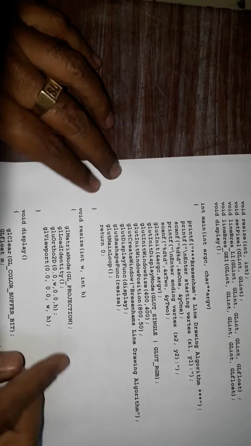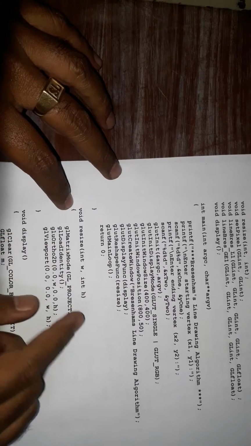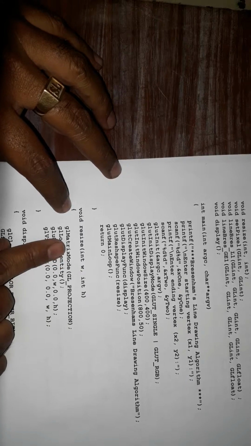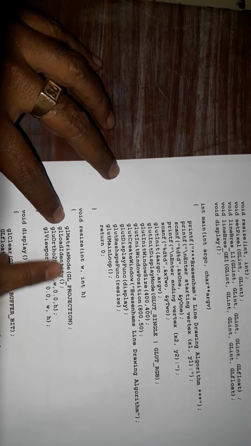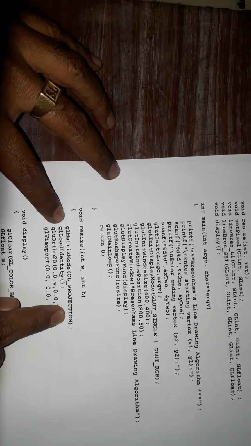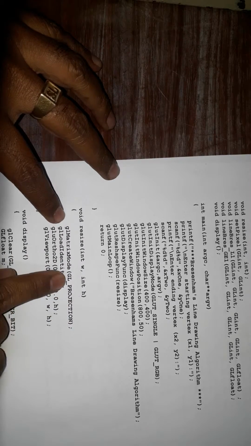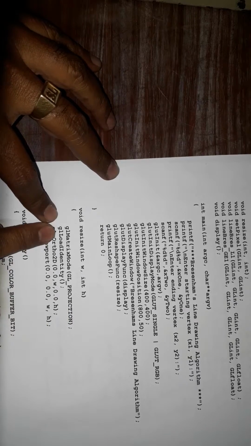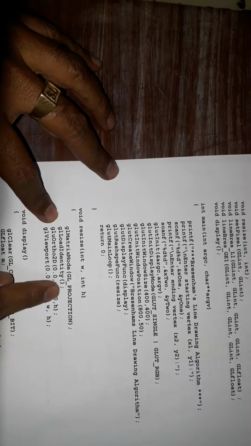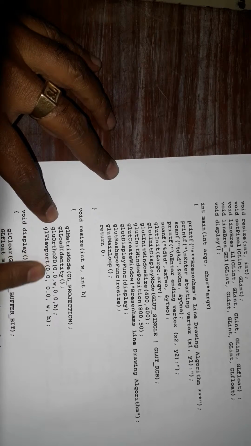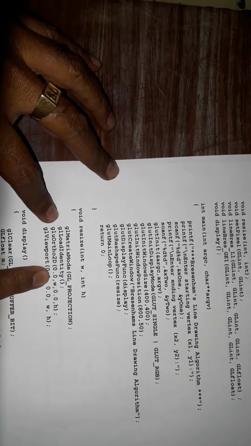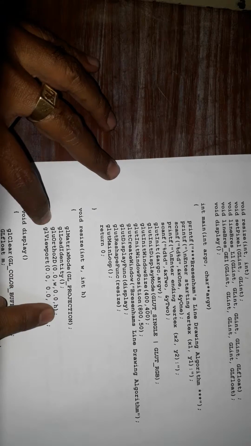Okay, so consider there is a resize function for when the aspect ratio is changing, that is, we have to resize the window, with int w and int h. glMatrixMode, we have to set GL_PROJECTION. First we have to draw the objects onto the window, so we set GL_PROJECTION. Then glLoadIdentity will load the identity matrix. gluOrtho2D, that is 0.0, width; this is the x position and width, and this is the y position and height.